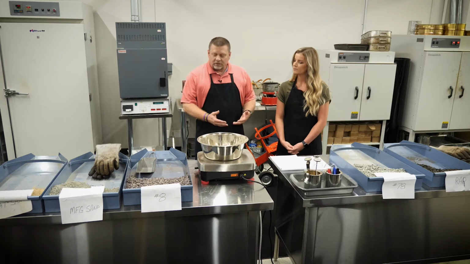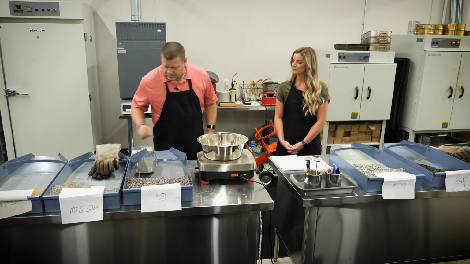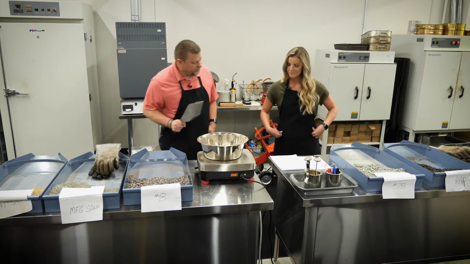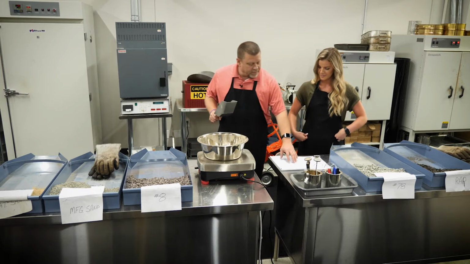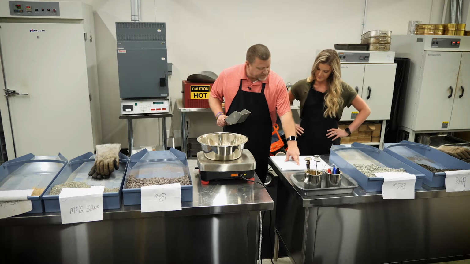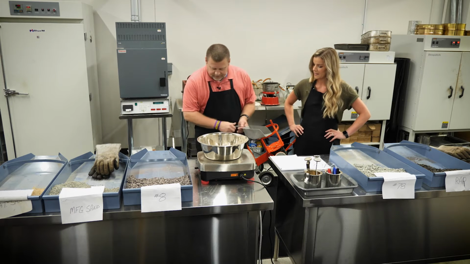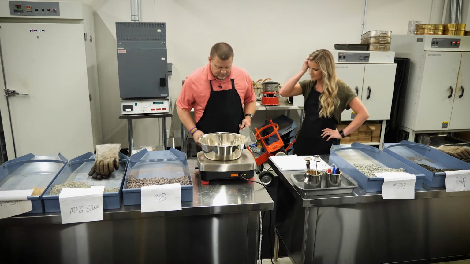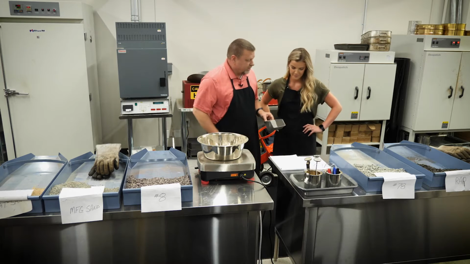And so let's get started by batching up a sample. We're going to batch up a surface mix sample today, and we're going to start with the number 78s. All right. I'm going to tare off my pan to 0, and here's the 78s.